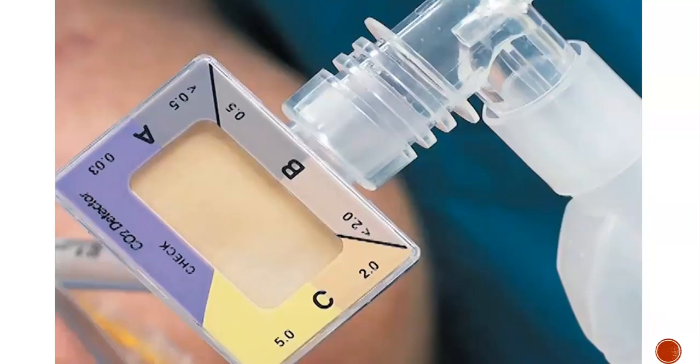So, for example, if a blood gas shows us that the PaCO2 is 40 millimeters of mercury, and then we look at the end-tidal CO2, and we see that it's 36 millimeters of mercury, then that gradient is +4, which is within that normal range of 2 to 5, right?